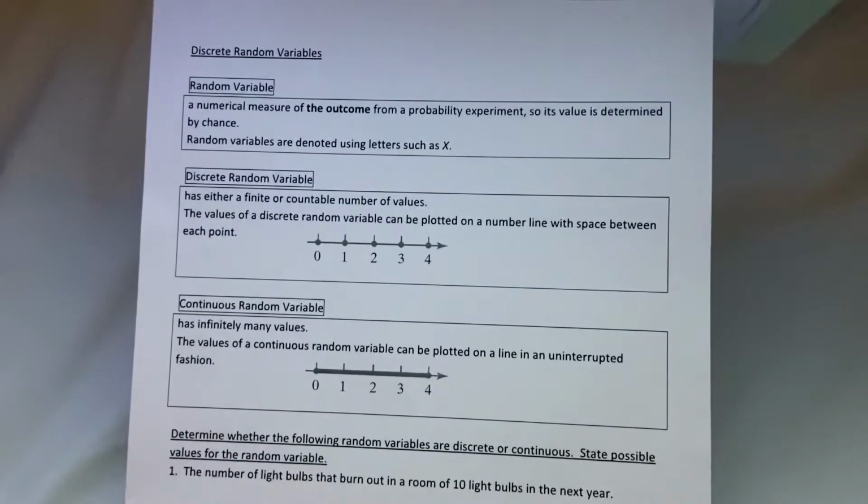A discrete random variable. First, a random variable is just a measure of the outcome from a probability experiment. So it's a random chance. If it's discrete, that means it has to land on certain numbers, certain distances between each point. Usually there's a finite amount of options or a countable number. A continuous random variable can be anywhere in the middle, has an infinite number of options.